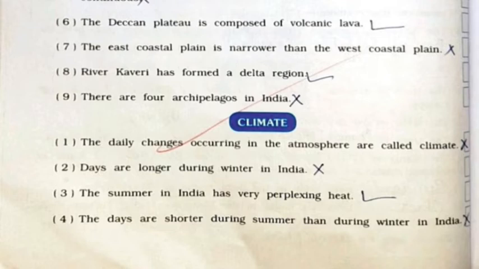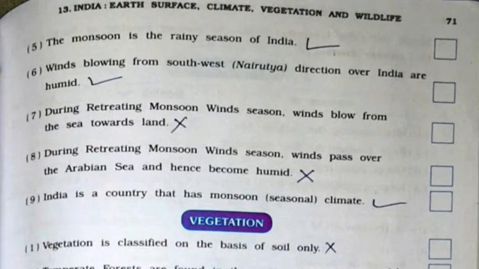It is false. Now true or false for climate. First one, the daily changes occurring in the atmosphere are called climate. It is false. Second, days are longer during winter in India. It is false. Third, the summer in India has very perplexing heat. It is true. Fourth, the days are shorter during summer than during winter in India. It is false. Fifth, the monsoon is the rainy season of India.